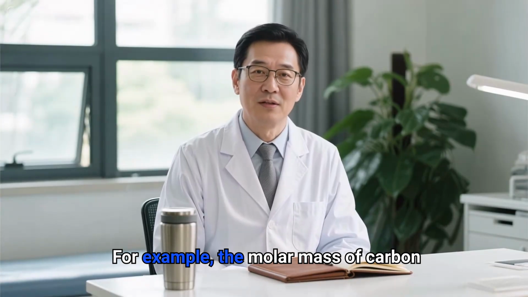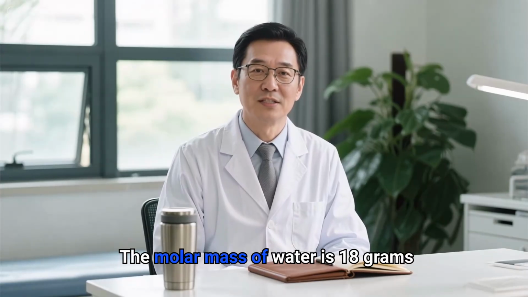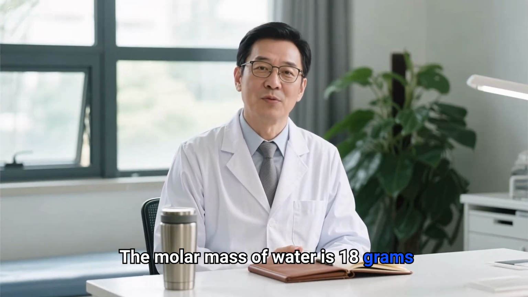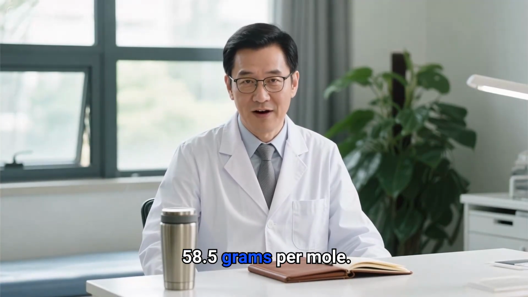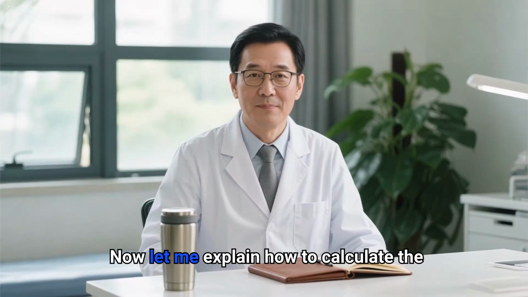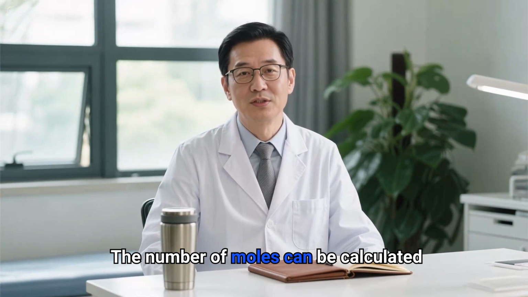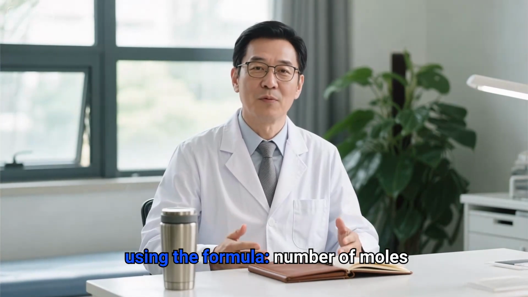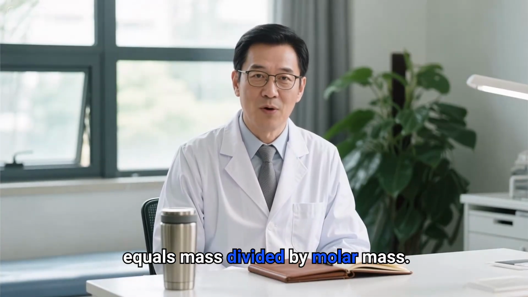For example, the molar mass of carbon is 12 grams per mole. The molar mass of water is 18 grams per mole. The molar mass of sodium chloride is 58.5 grams per mole. Now let me explain how to calculate the number of moles. The number of moles can be calculated using the formula: number of moles equals mass divided by molar mass.